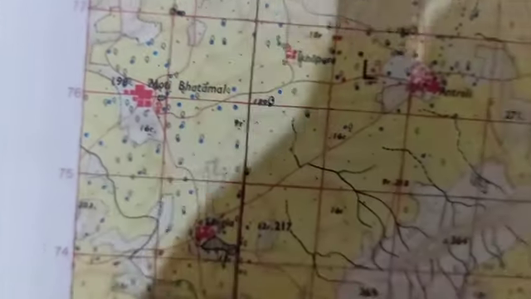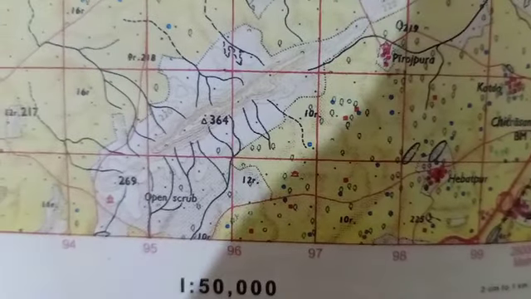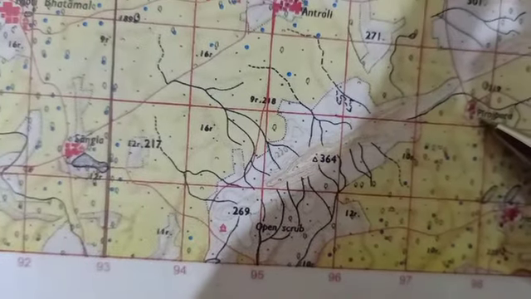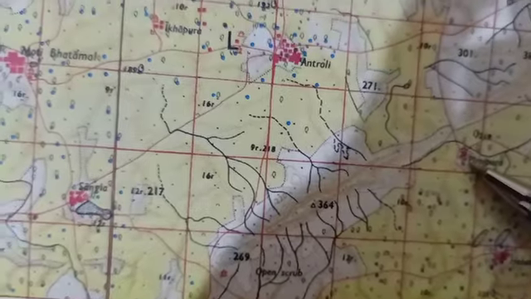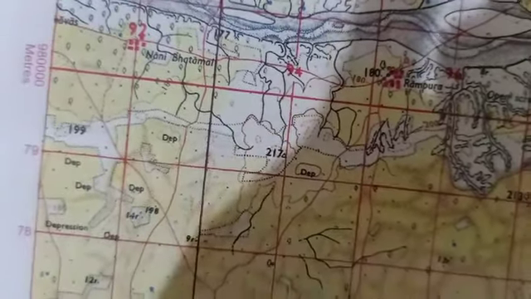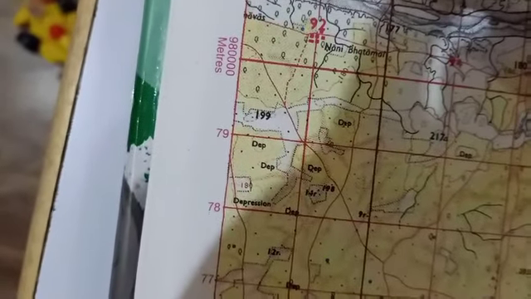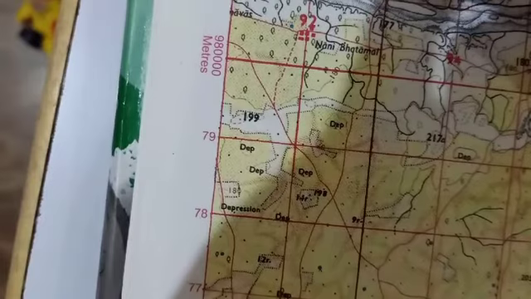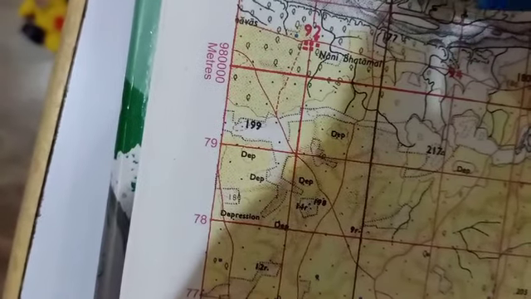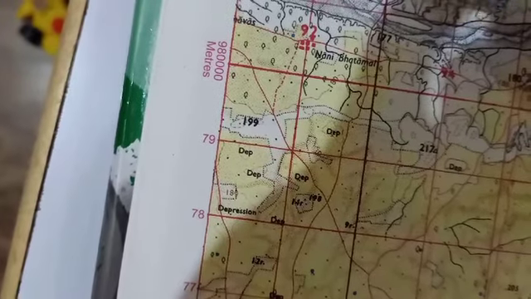Then again, in these areas we can see scattered settlements. Here also we can see nucleated settlements, but here it is a linear settlement. So different types of settlements are being found. Here linear settlements are found only on the side of the road, or again on the side of the river.